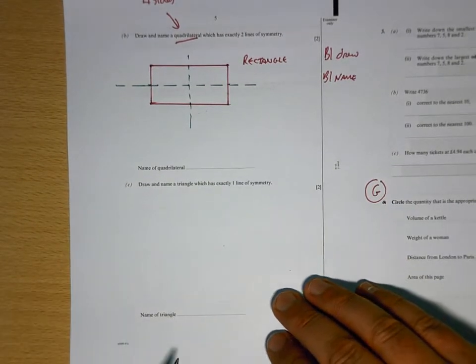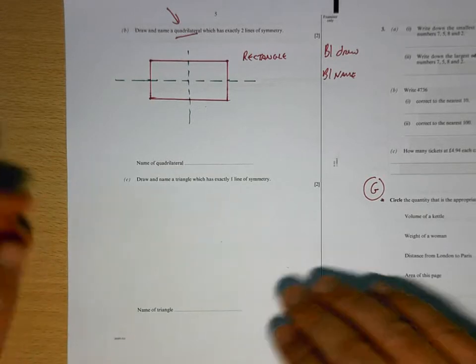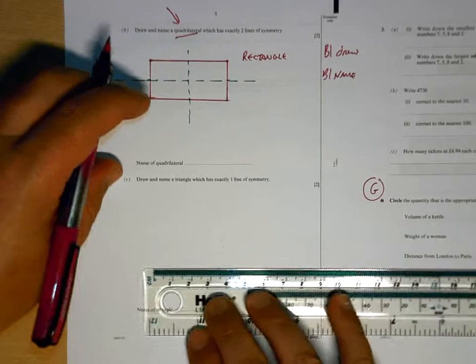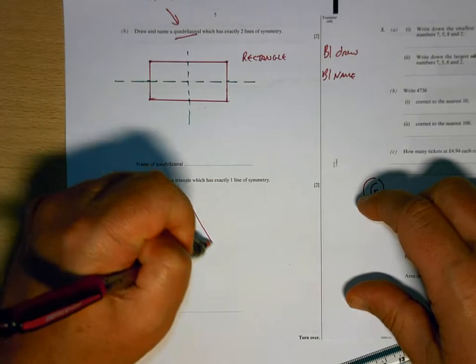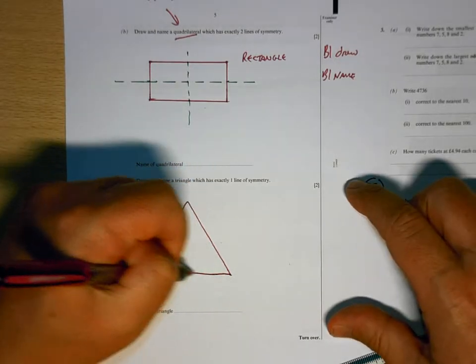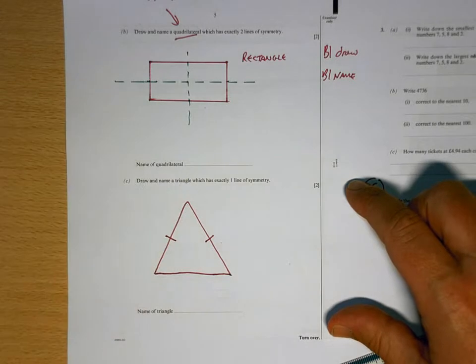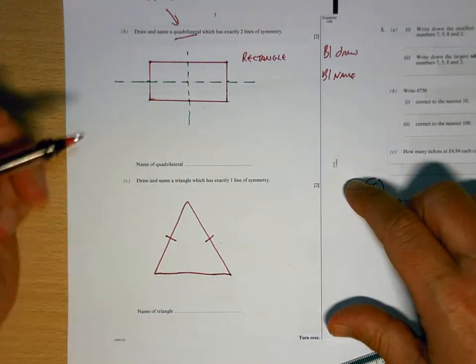Now a triangle which has exactly 1 line of symmetry would be an isosceles triangle. So an isosceles triangle is one with 2 equal sides, and again, it doesn't have to be perfect so long as your intention is clear. That's how you show it's isosceles. If it was equilateral, you'd have that side the same as well.